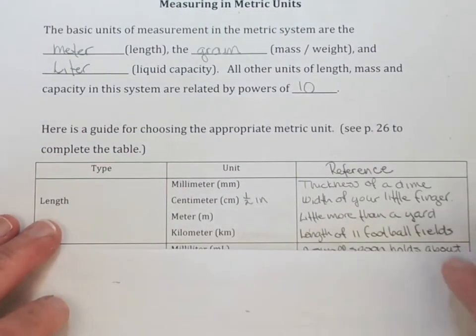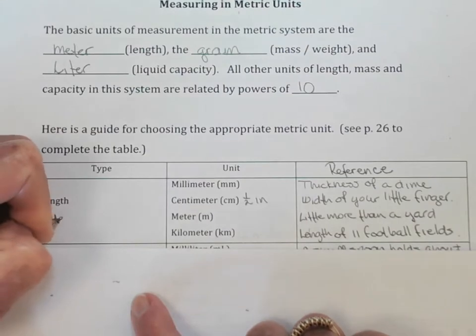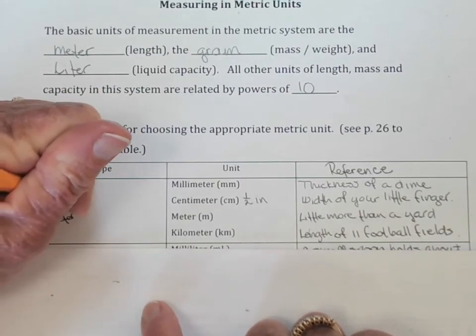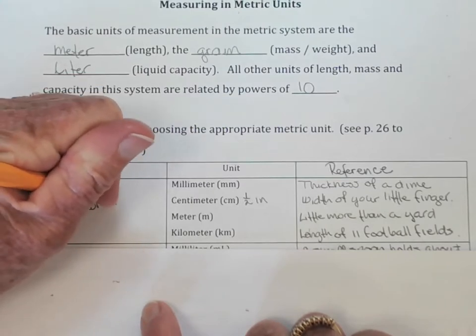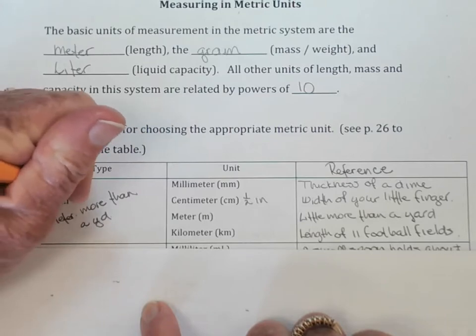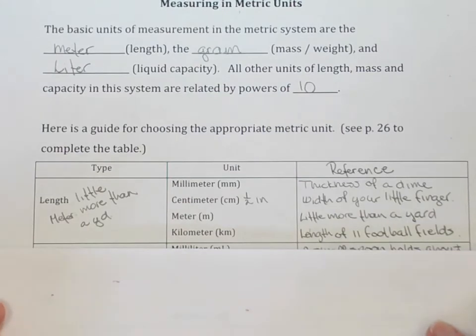Meter now, it's not on yours. I forgot to type it in. So if you could write meter over here, because you don't probably have a space for it there. And a meter is a little more than a yard. A little more. So it's a little more than 3 feet. So make sure you put meter in.